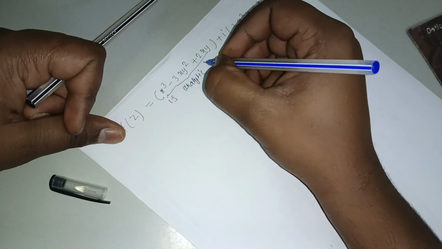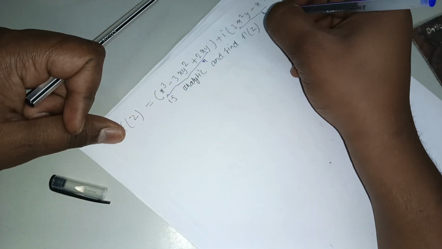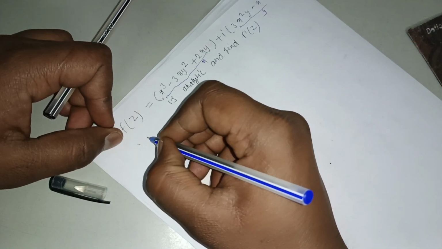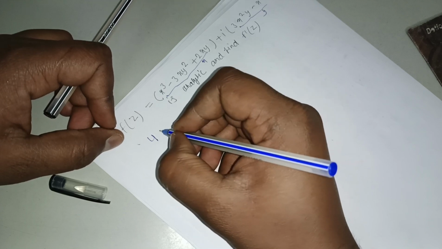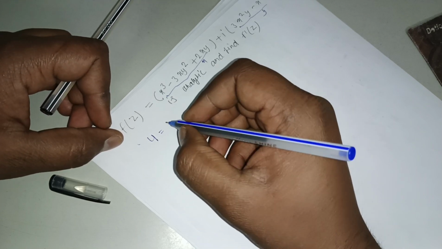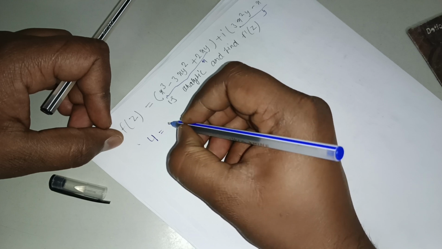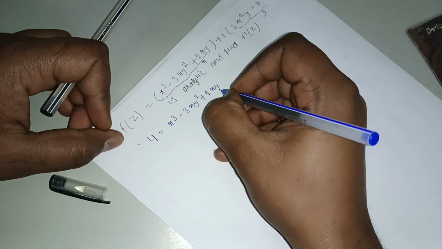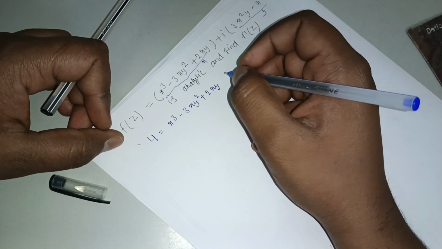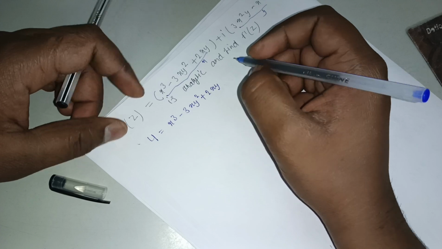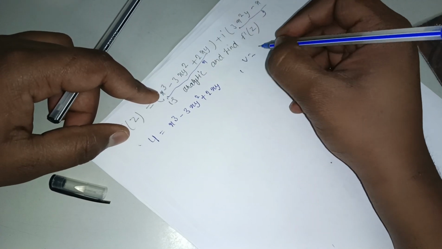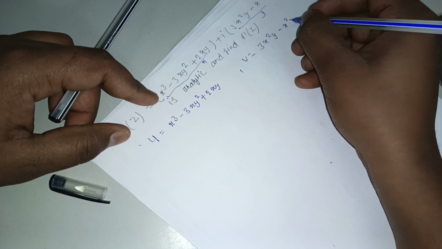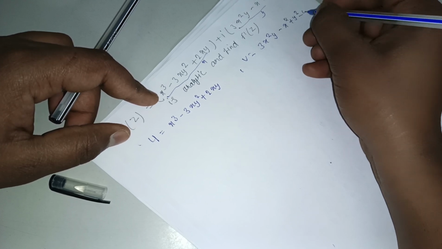So again we will compare it, then it is x and it is y. So this is u, so x cube minus 3xy square plus 2xy, and v is equal to 3x square y minus x square plus y square minus y cube.